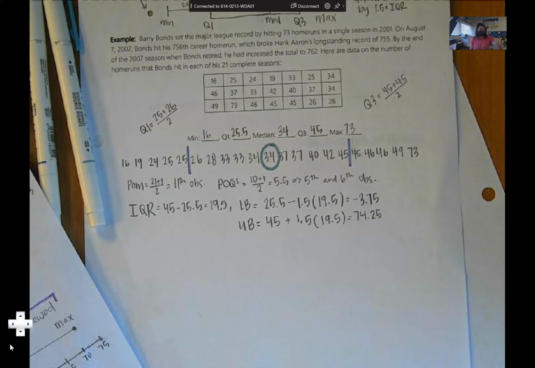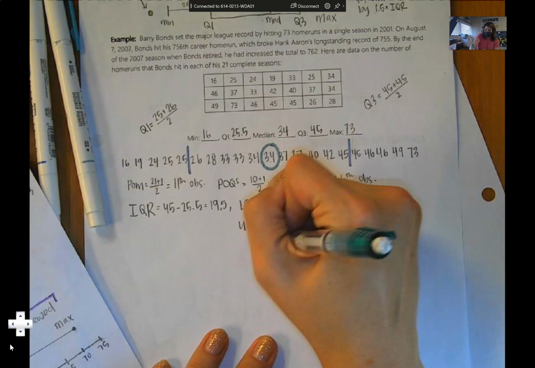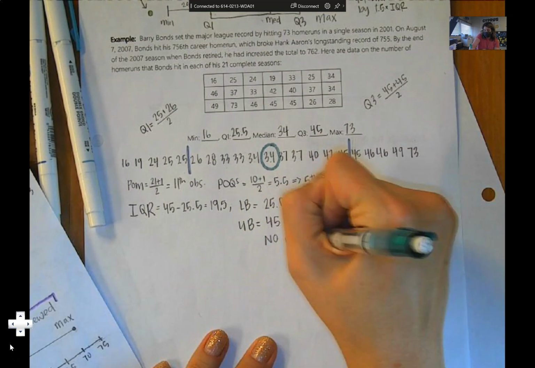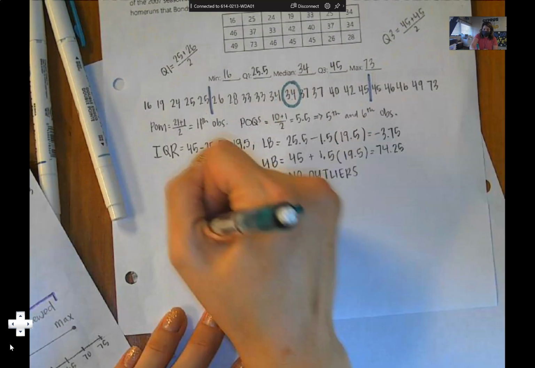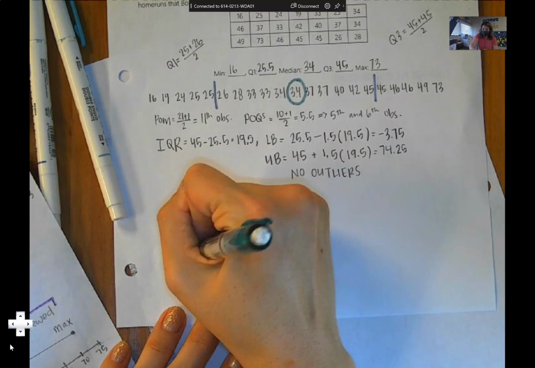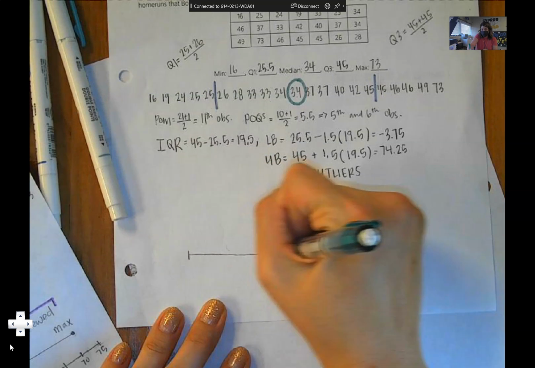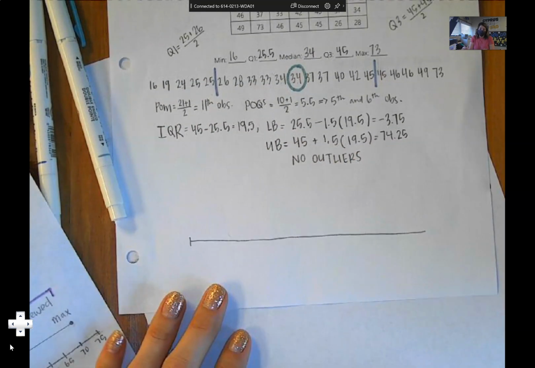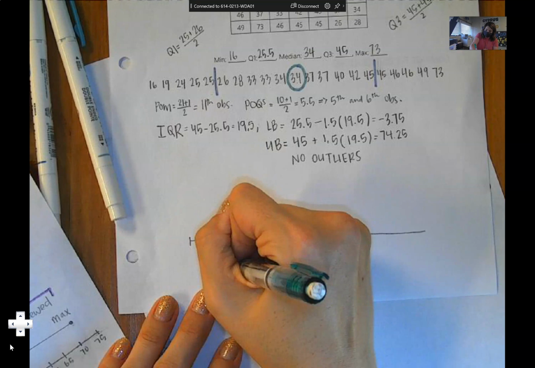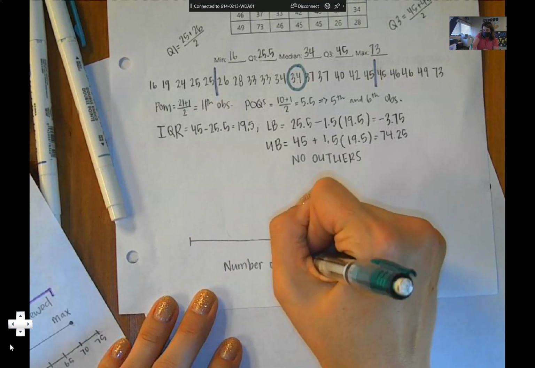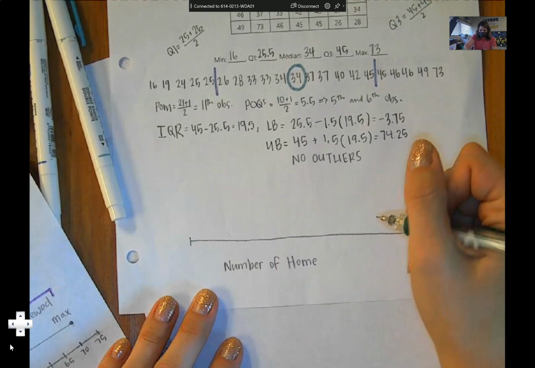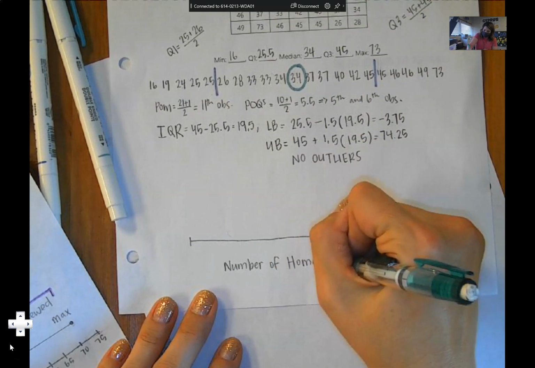Surprises me. So, last part, now that we know we have no outliers, is we build our box plot. So we make an x-axis and we label it number of home runs. Is that one word or two? One.